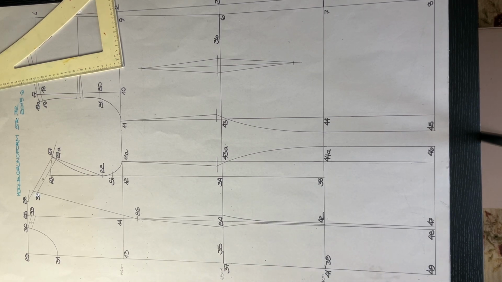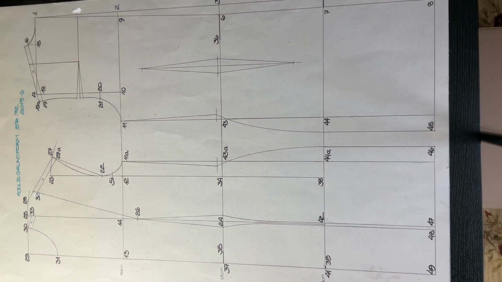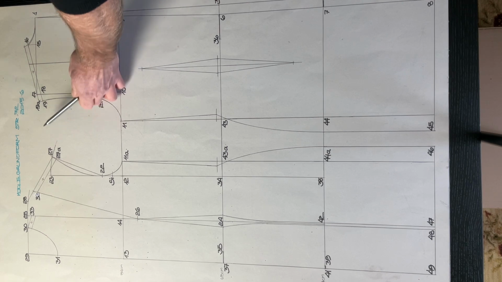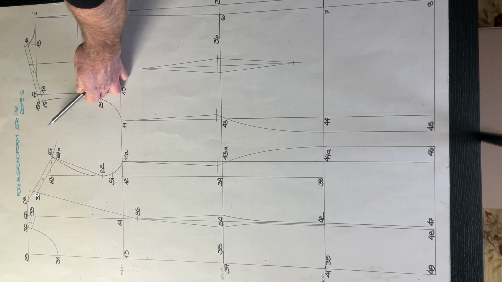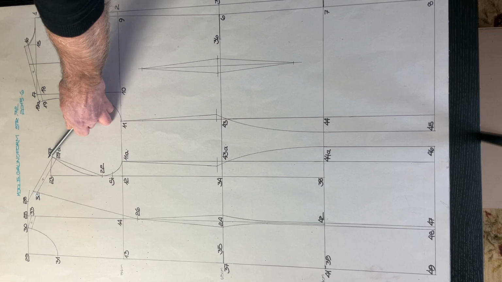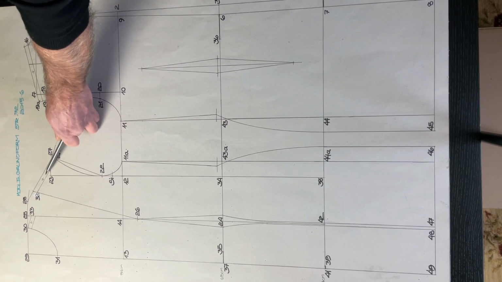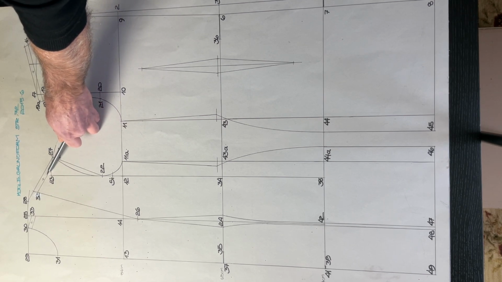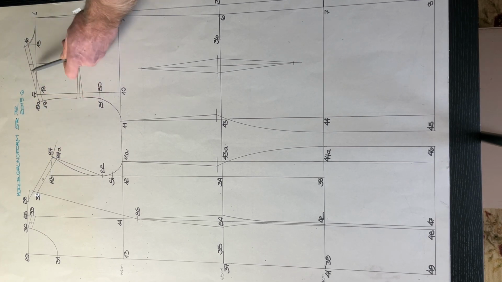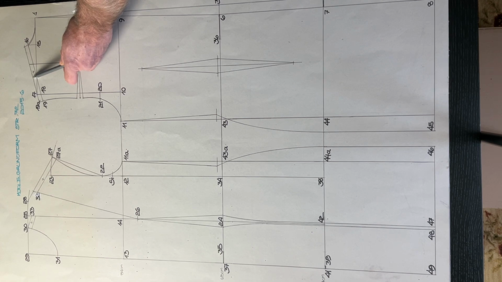Finally, you move the shoulder seam 1 centimeter to the front by going 1 centimeter down here on the front piece, and you add 1 centimeter up on the back shoulder. That's it.